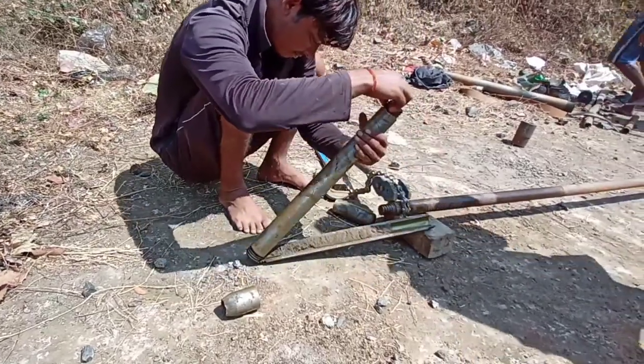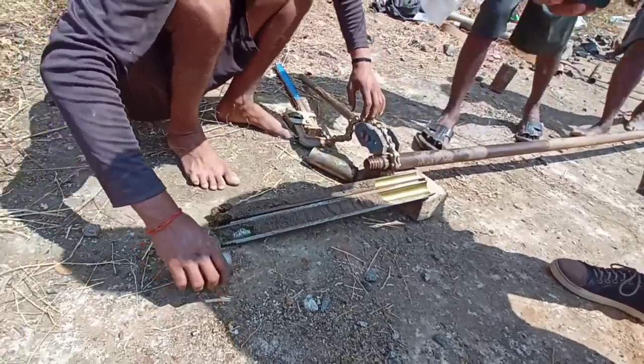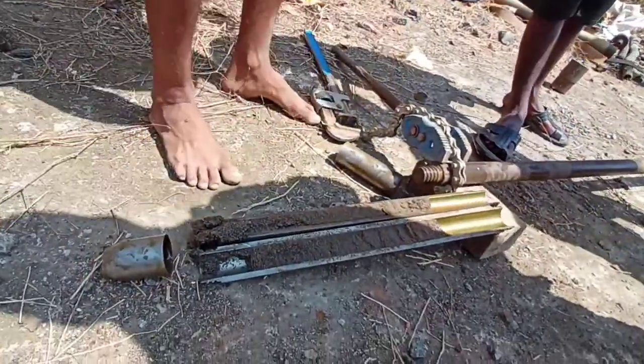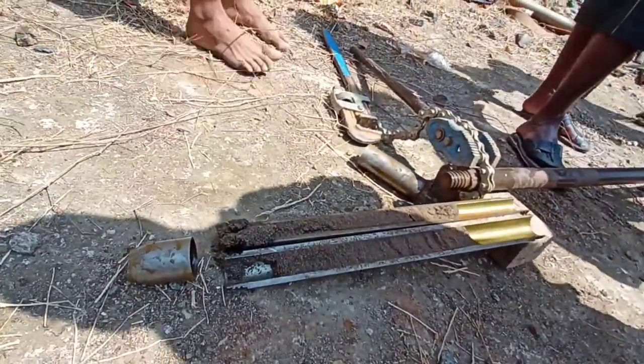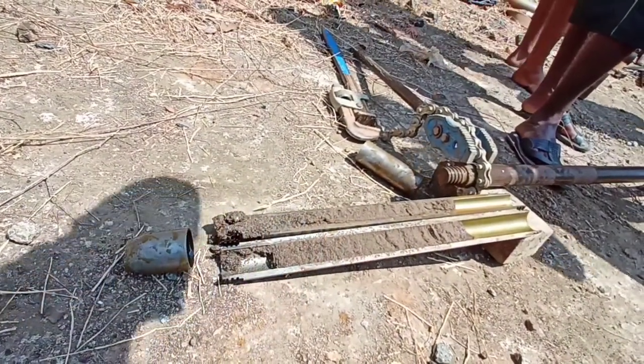For collecting samples, we need a sampler, and these are the requirements of a good sampler: maximum inside diameter should be 75 mm, cutting edge angle should be less than 20 degrees, the sampler tube should be uniform and smooth, and recovery ratio should be 96% to 98%, and also the inside wall should be properly oiled to reduce wall friction.